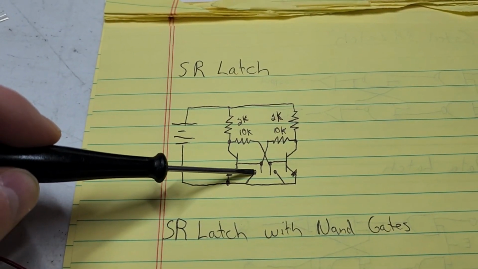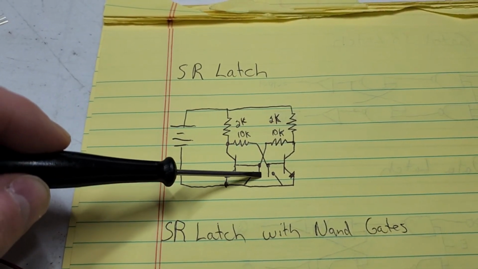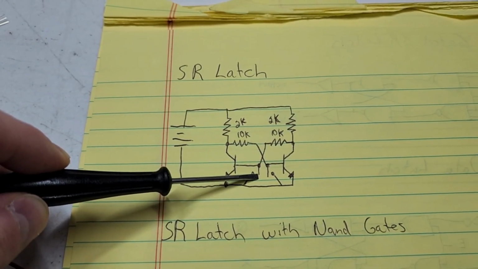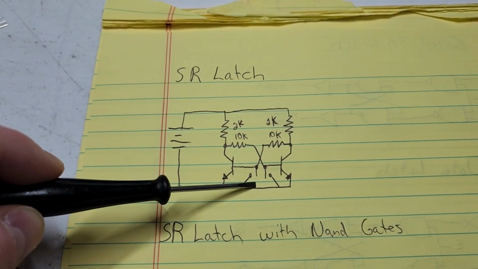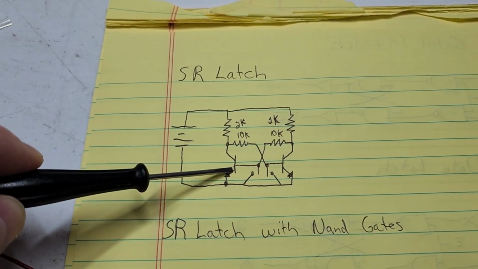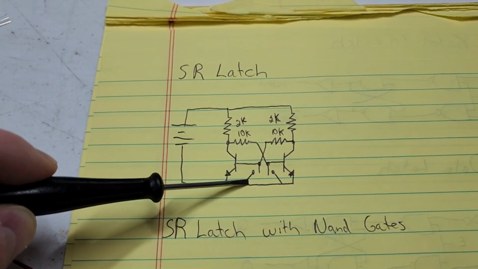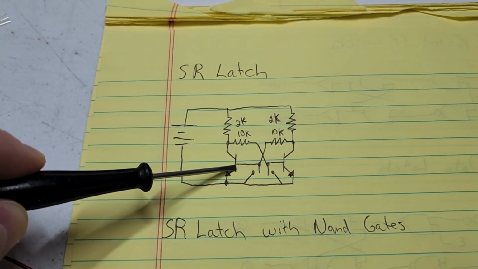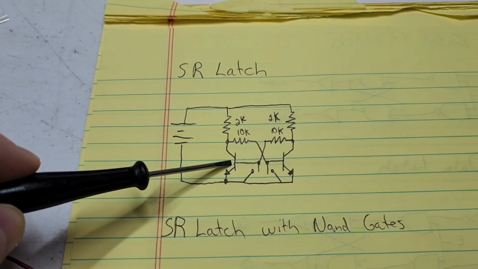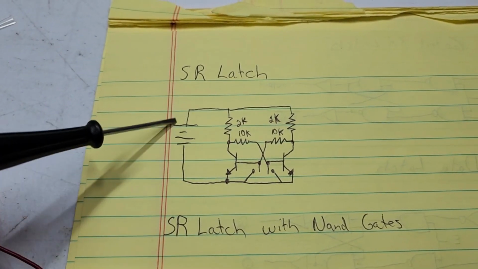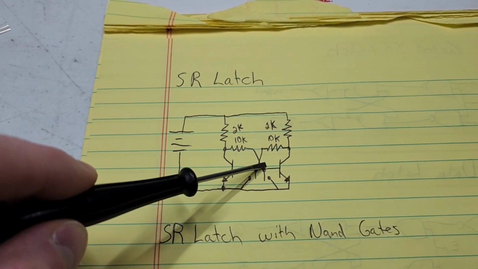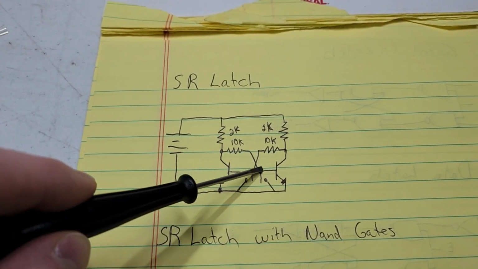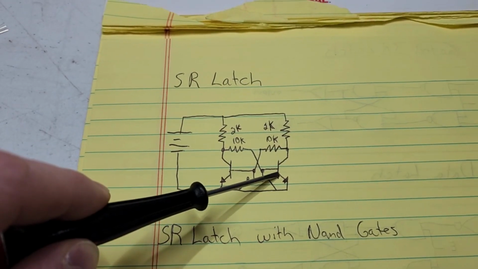So whenever we close this push button switch here, it's going to turn off this transistor because it's going to ground. It's going to put the base at ground. So this transistor is going to turn off, which means the 5 volts, some portion of it, is going to make it through these two resistors to the base and turn this one on.